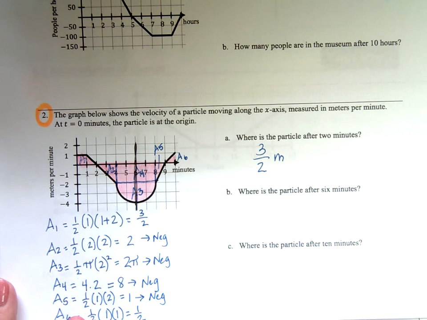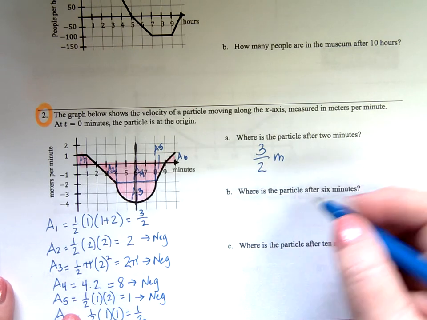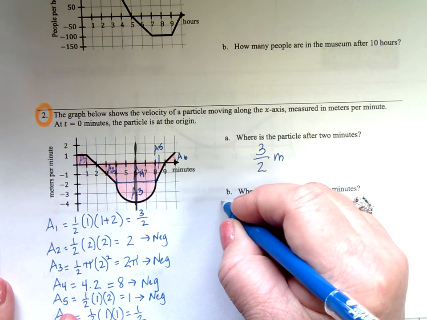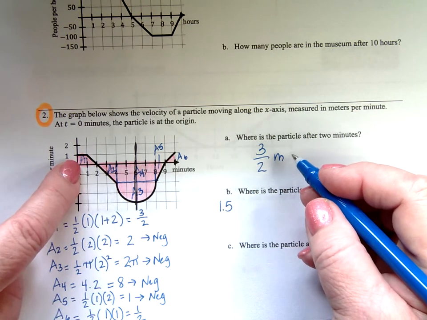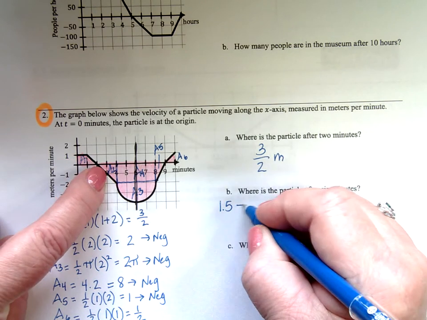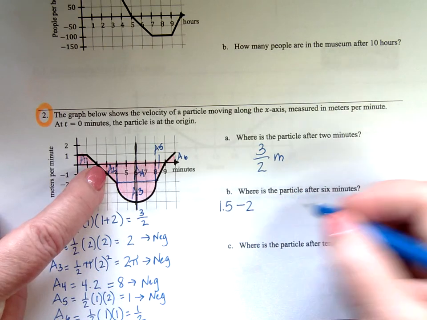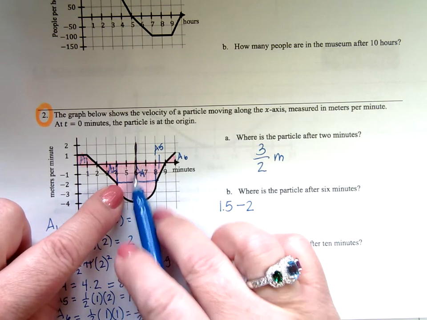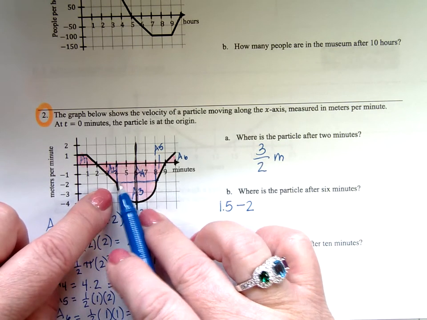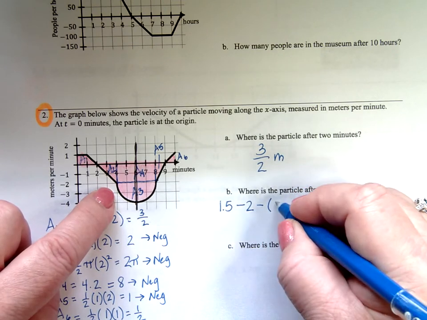So if any of you are thinking that, you got to rethink. Okay, so here's what we're going to do. Some of it we can use. Where's the particle after 6 minutes? Well, I know that I have the 3/2, the 1.5. Let's go decimaling. 1.5, that's for A1. I know I have A2. A2 is below the x-axis, and I've got all of A2, that's 2, right from here. Then I've got to take my square here. This square is 2 by 2. Also negative. Squares would be side times side.